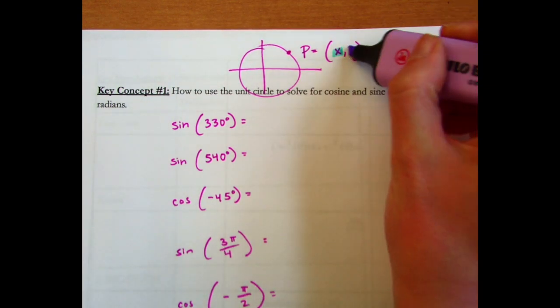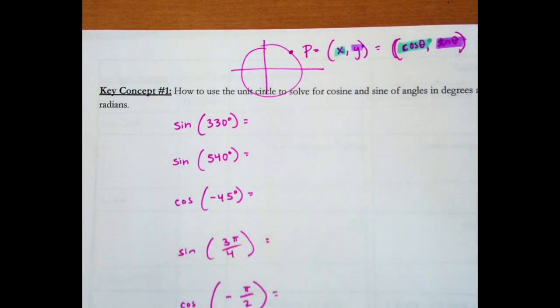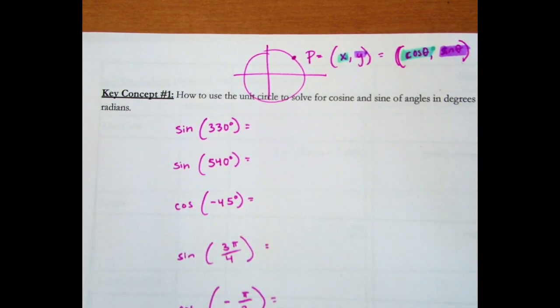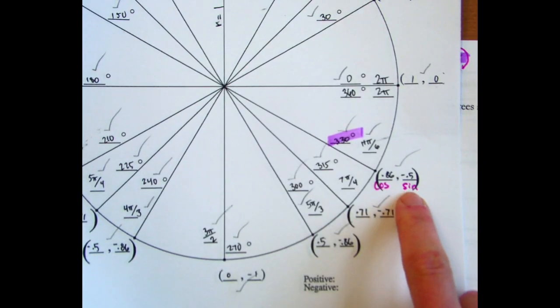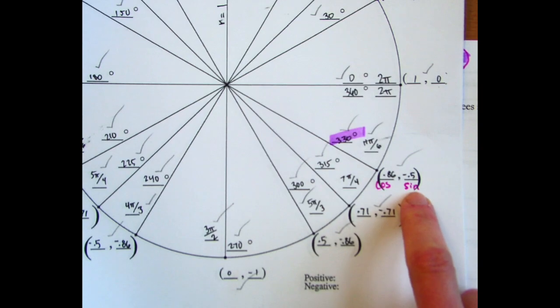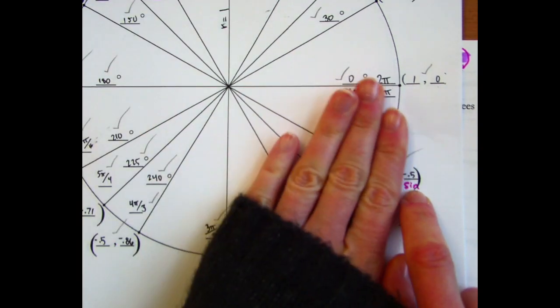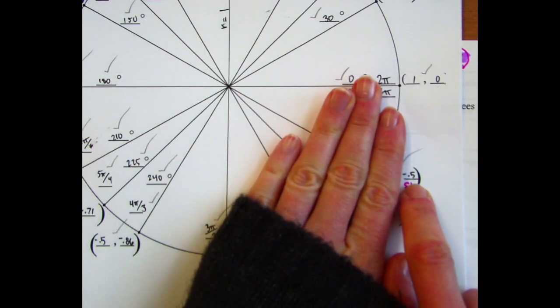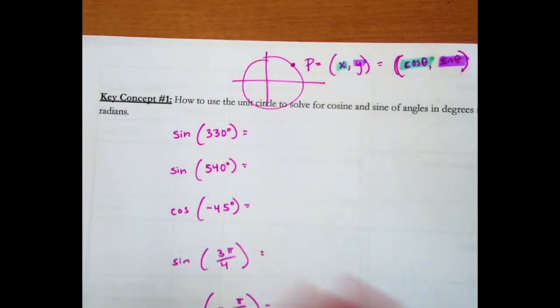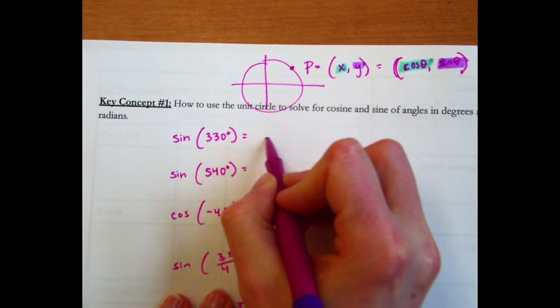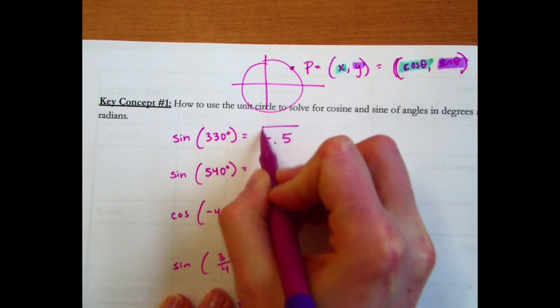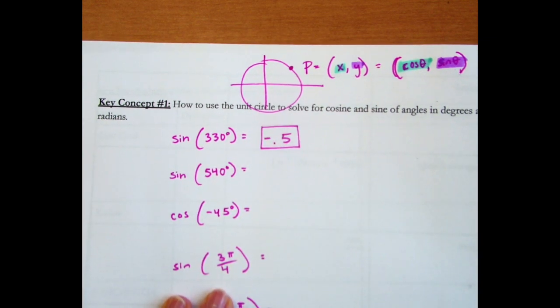Because I'm looking for the sine of 330, I'm going to pay attention to only the y value here, because the sine corresponds to the y value. So I can block out all the other information. I just care about this negative 0.5. So the sine of 330 corresponds to the y value at that point, which is negative 0.5.